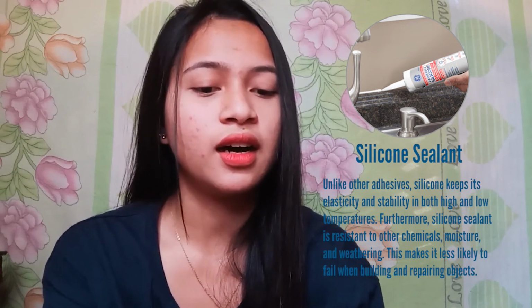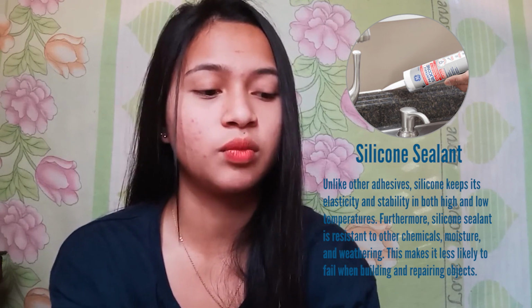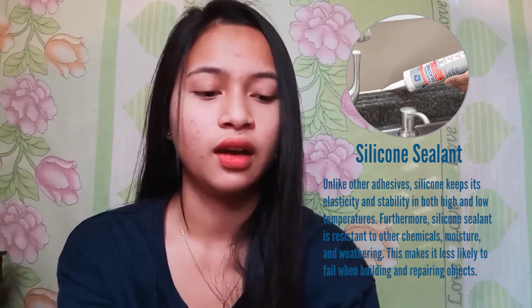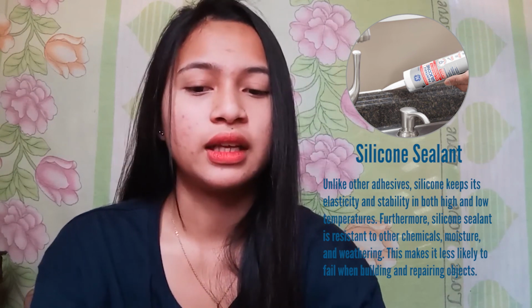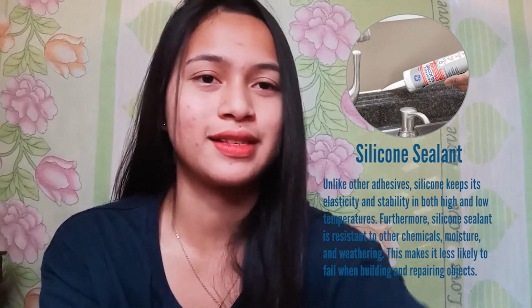Second is the silicone sealant. It is a liquid form of adhesive. Typically, it looks, feels, and acts like gel. It has a different chemical makeup from other organic polymer-based adhesives. Unlike other adhesives, silicone keeps its elasticity and stability in both high and low temperatures. Furthermore, silicone sealant is resistant to chemicals, moisture, and weathering. This makes it less likely to fail when building and repairing objects.